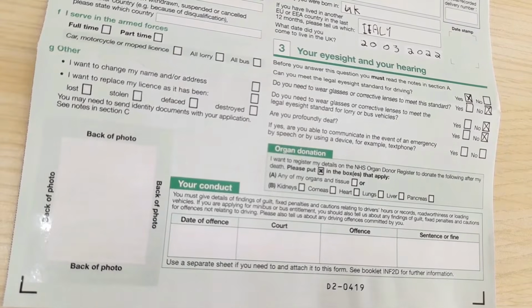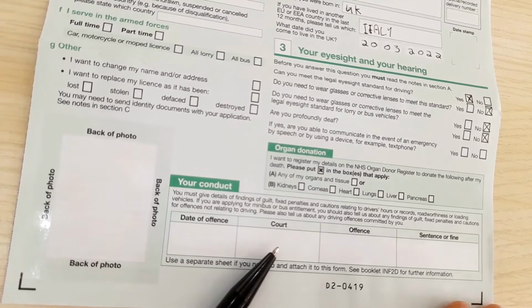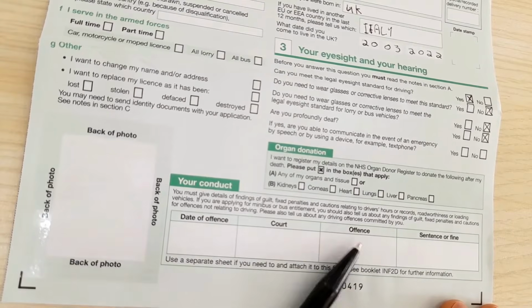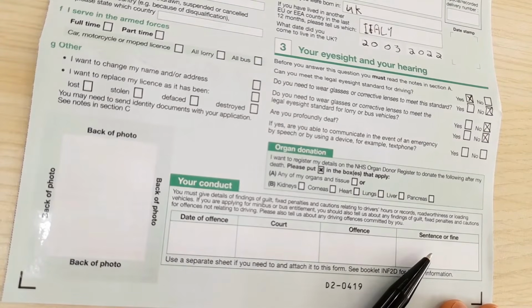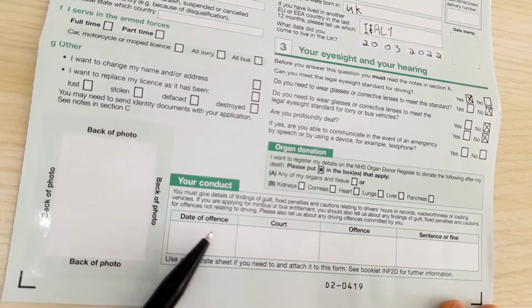Now, this section's for your conduct. You must give details of findings of guilt, fixed penalties and cautions relating to driver's hours or records, roadworthiness or loading vehicles. So you'll place the date of the offence there, the court the proceedings took place in there, the offence and the sentence or fine there. Now, personally, I would also put in any speeding offences picked up in a car.